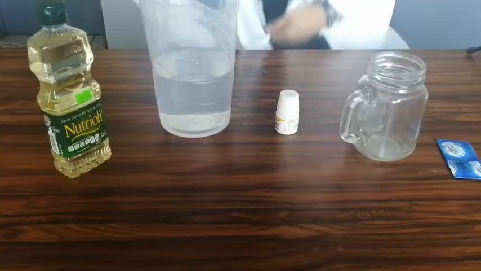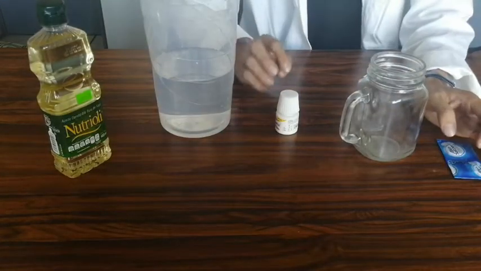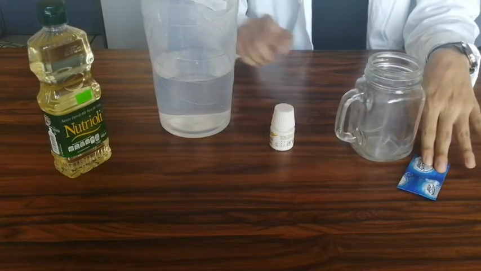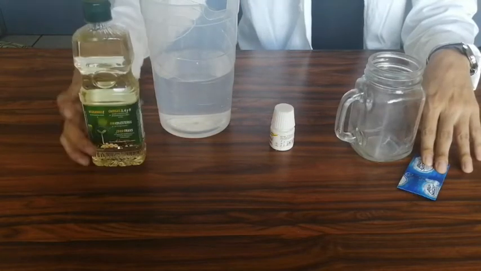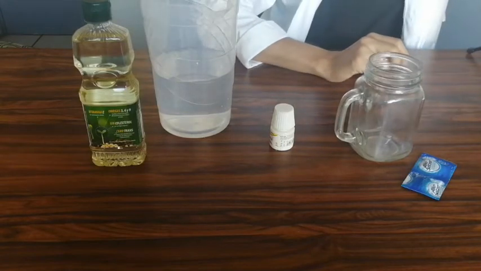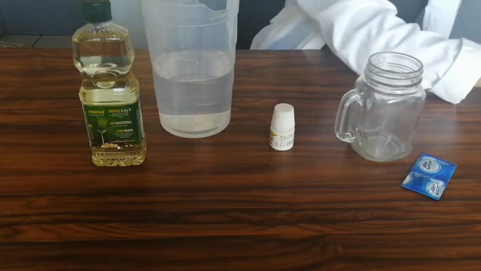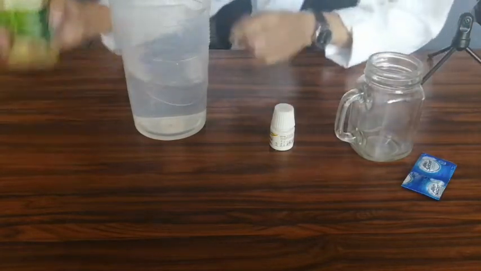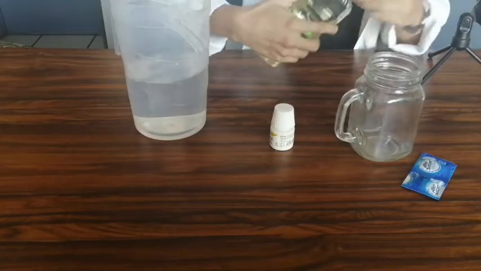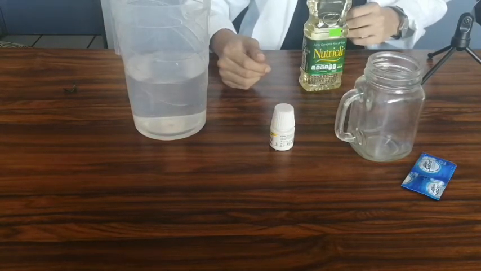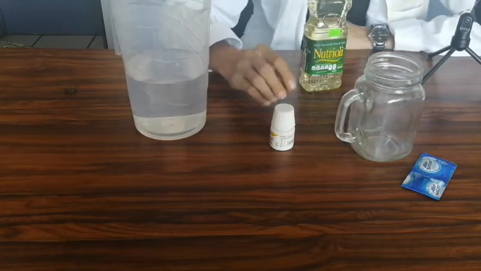Let's do it. Alright, class, this is all the materials we need. We have the paint, the jar, Alka-Seltzer, water, and oil. Right? First thing we are going to do is to open our oil. We are going to fill it about 3/4, right?